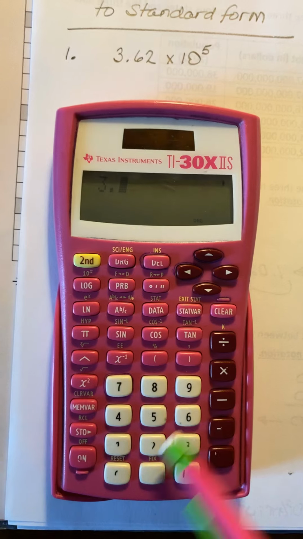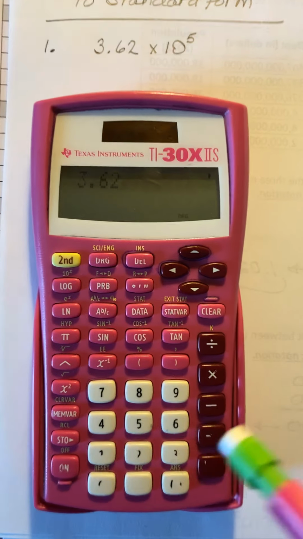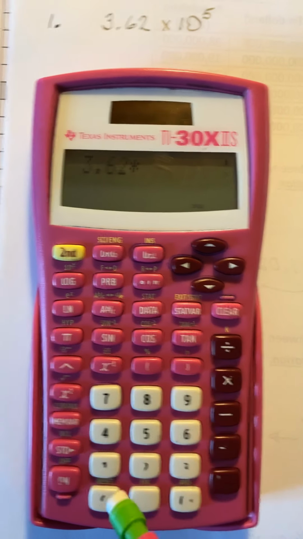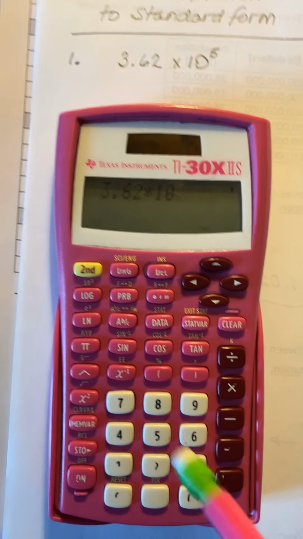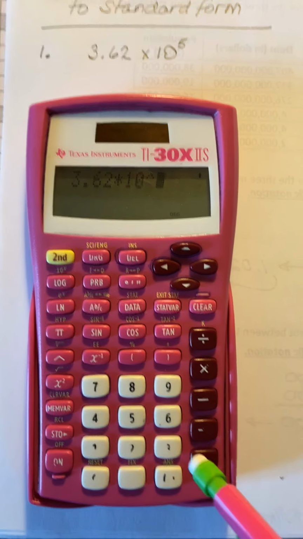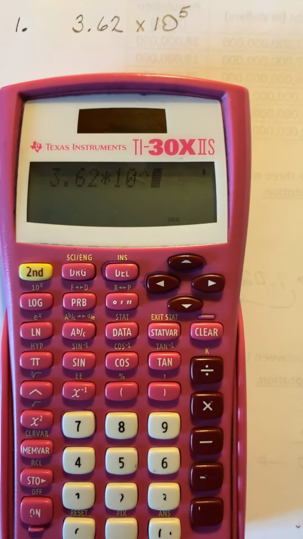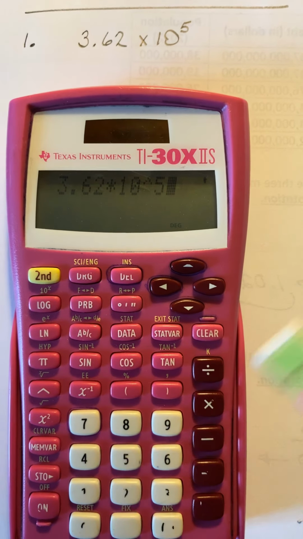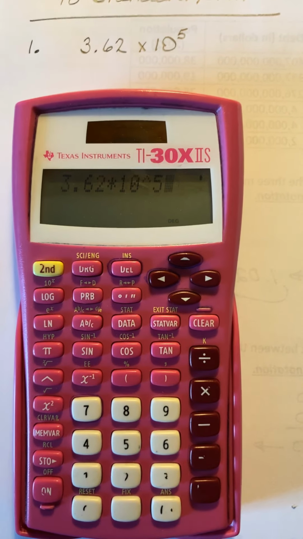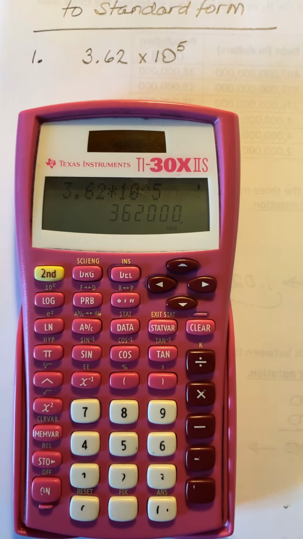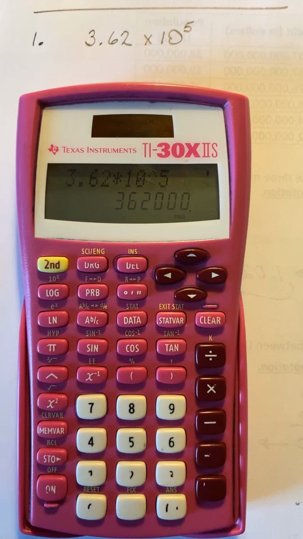We're going to type in 3.62. Can you see my screen? 3.62. We're going to type in times 10. And then we're going to use this caret button here to tell the calculator we're putting in an exponent. And the exponent in this example is a 5. Now, when I hit the enter button here, it converts that scientific notation right to standard form.